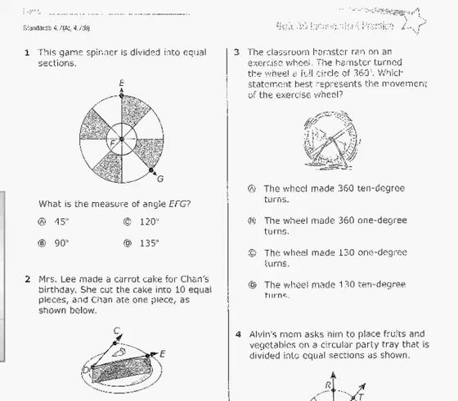Okay, independent practice. These you're going to do on your own. You're going to do the independent practice and the assessment on your own. It says, the game spinner is divided into equal sections. What is the measure of angle EFG? A, 45 degrees, B, 90 degrees, C, 120 degrees, or D, 135 degrees?